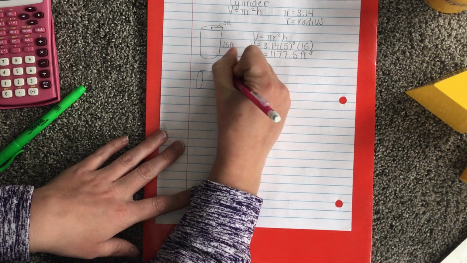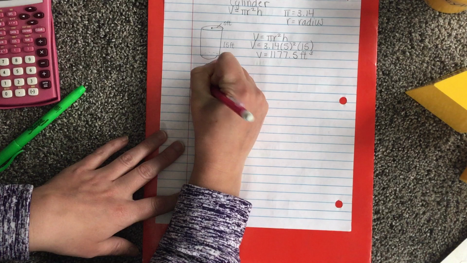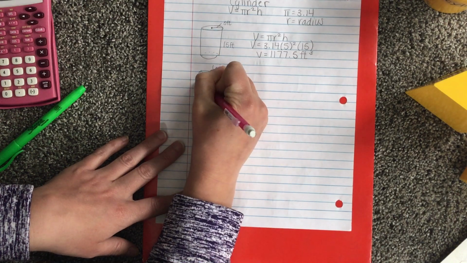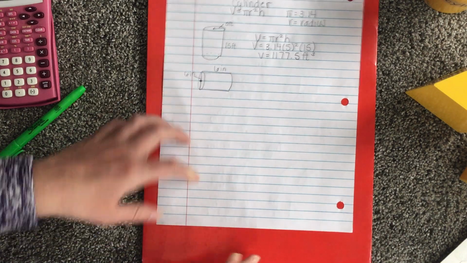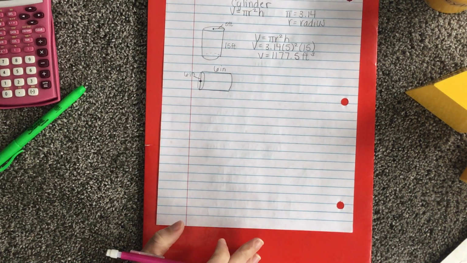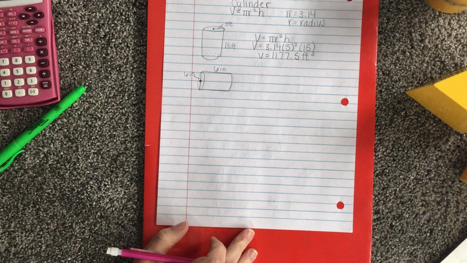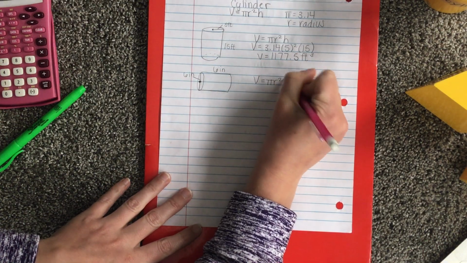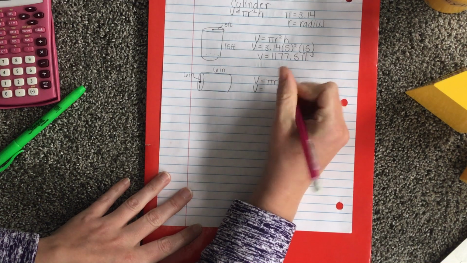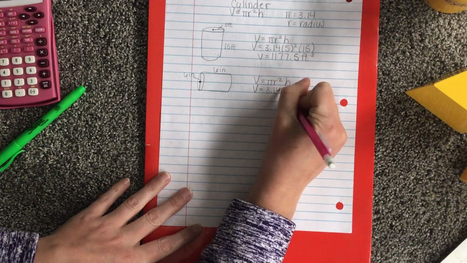This isn't going to really be drawn to scale. I'm going to do a very good job. Okay, find the volume of this cylinder. Push pause and try that now. Always start by identifying your formula. Then plug in the information.